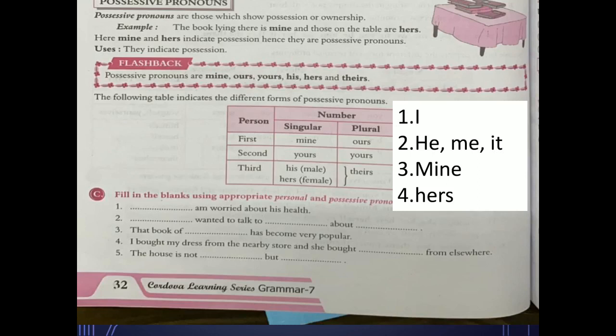Next, exercise C. Fill in the blanks using appropriate personal and possessive pronouns. 1. I am worried about his health. 2. He wanted to talk to me about it. That book of mine has become very popular. I bought my dress from the nearby store and she bought hers from elsewhere.